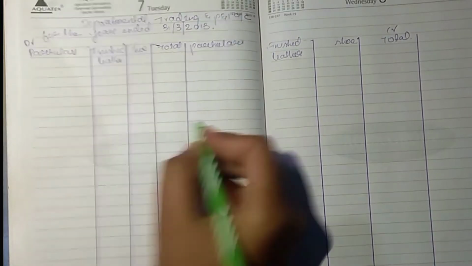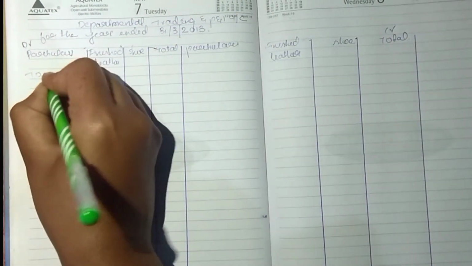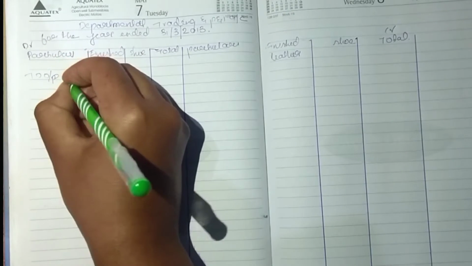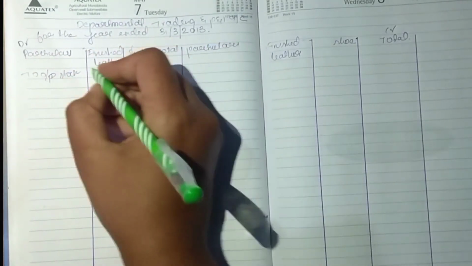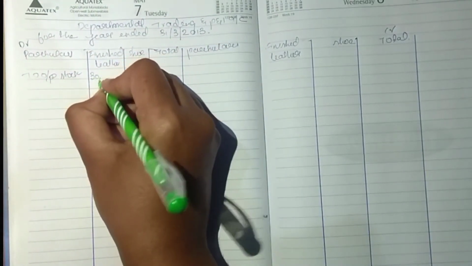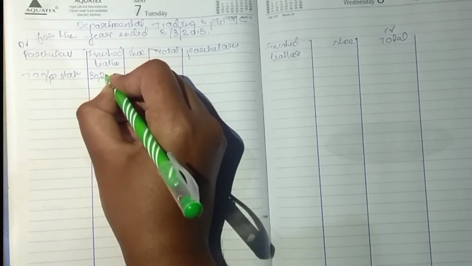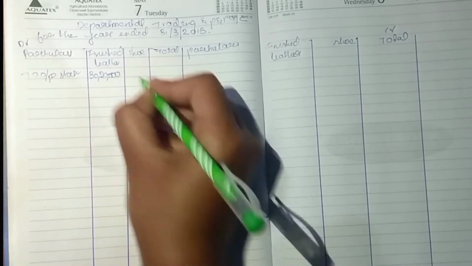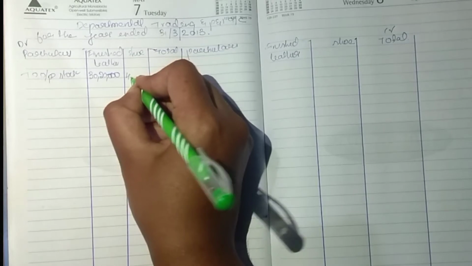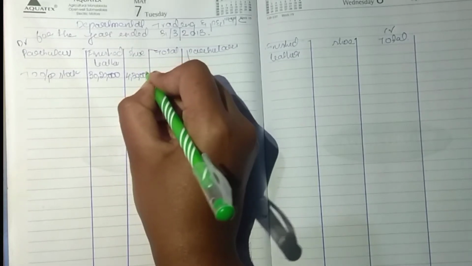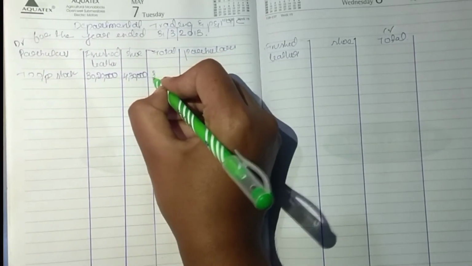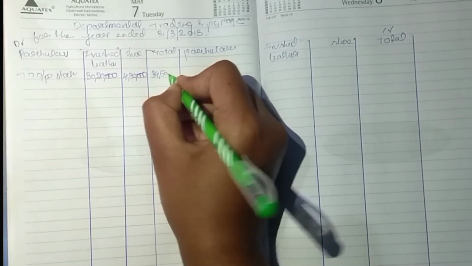So we'll enter opening stock. For finished leather the opening stock is 30 lakhs 20,000 and the shoe department is 4 lakhs 30,000, and the total is 34 lakhs 50,000.